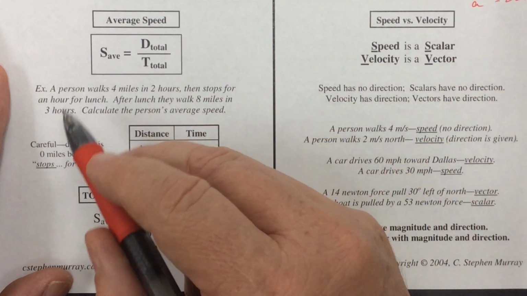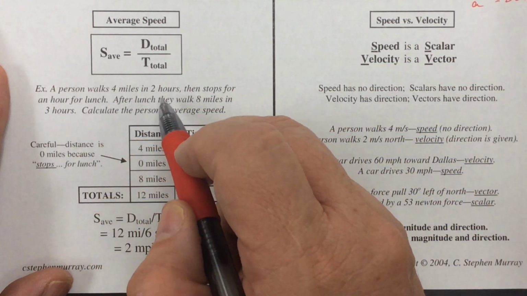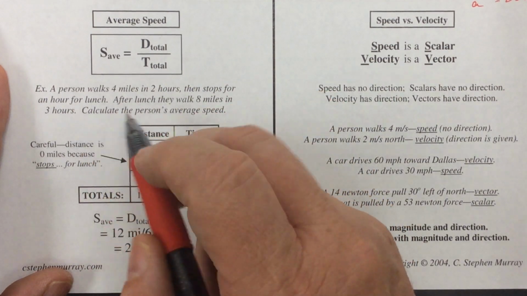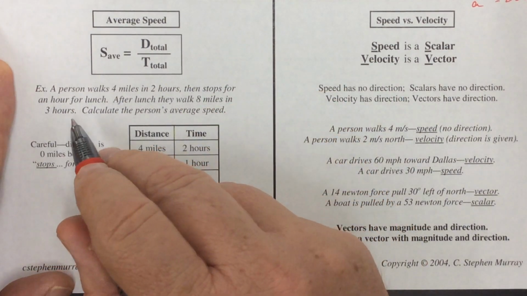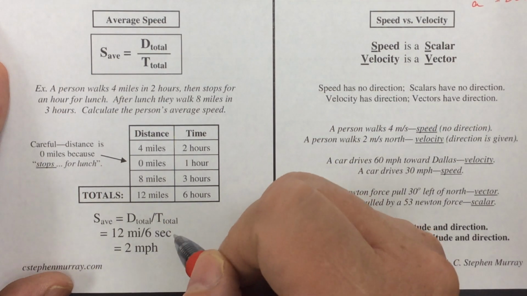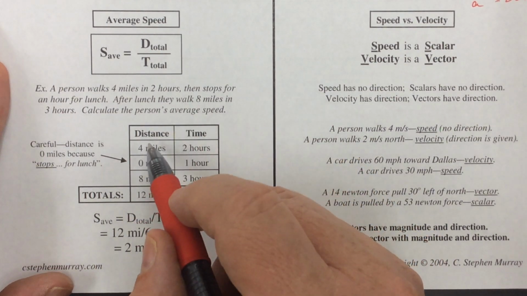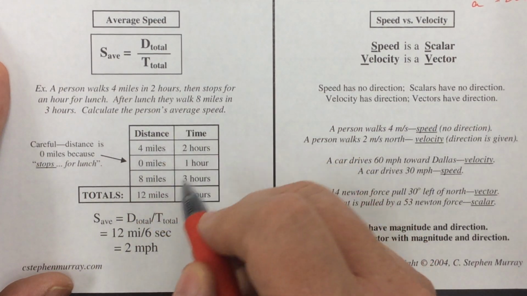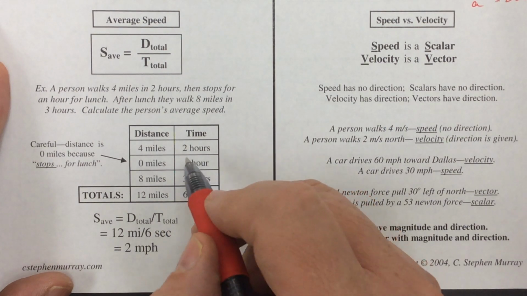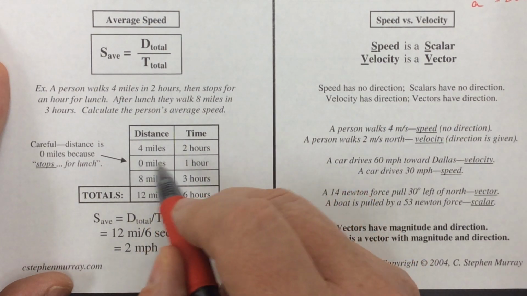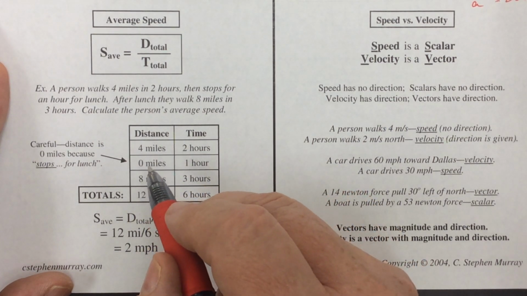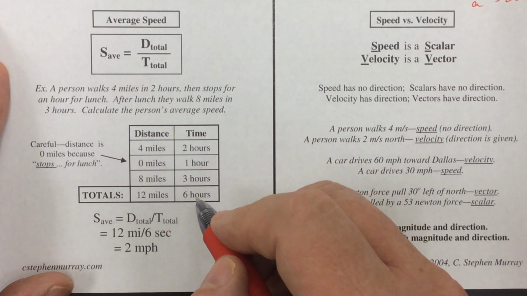Okay, so a person walks 4 miles in 2 hours, then stops for an hour. After lunch, they walk 8 miles in 3 hours. Calculate the person's average speed. So it's 4 miles in 2 hours, and 8 miles in 3 hours. But there's an hour in here where there's no distance. There's nothing traveled because they're stopping, but the time is still going on.